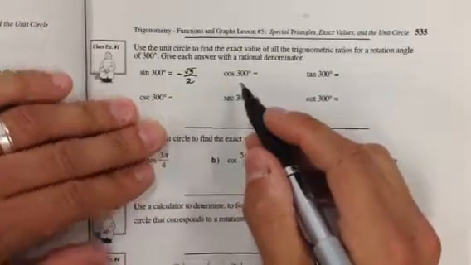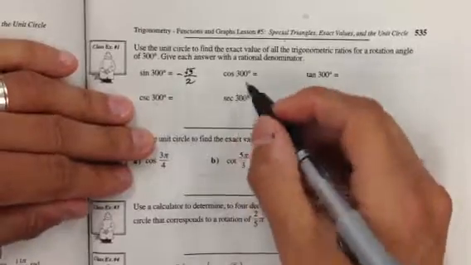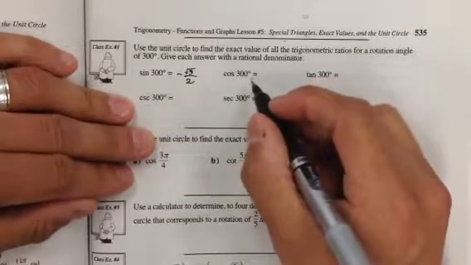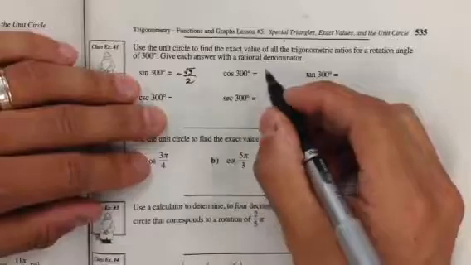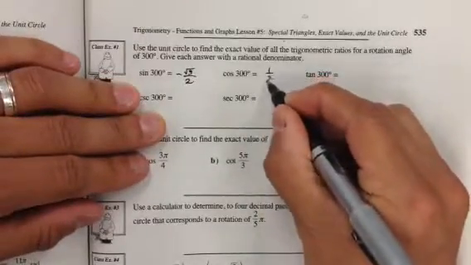When I have cosine 300, that's equal to the x value, which, if you look again at 300 degrees in quadrant 4, is equal to 1/2.